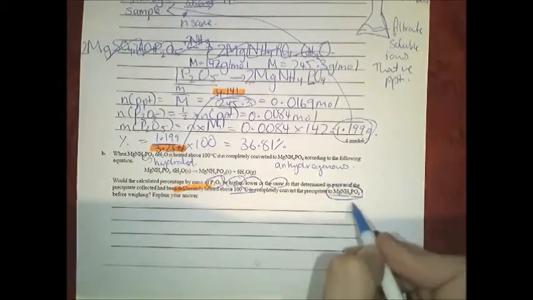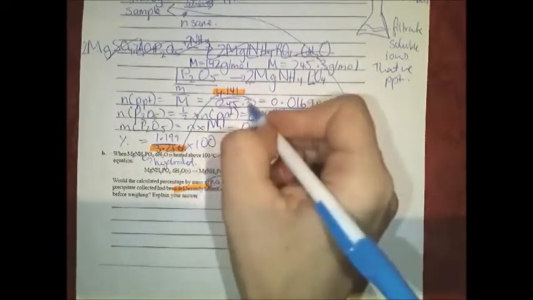Okay, now this question might fool you because you might think the mass of our precipitate is less, and that might have an effect on our perception of P2O5, meaning that we would have a lower percentage by mass. But that would only make sense if we were taking the mass of this, but we're assuming the molar mass of this.